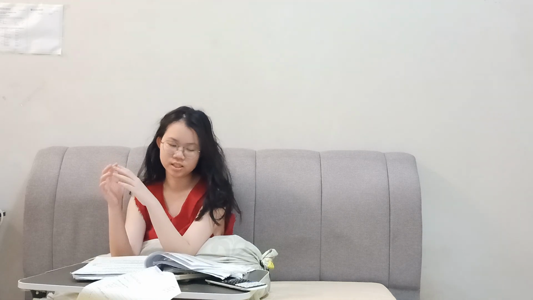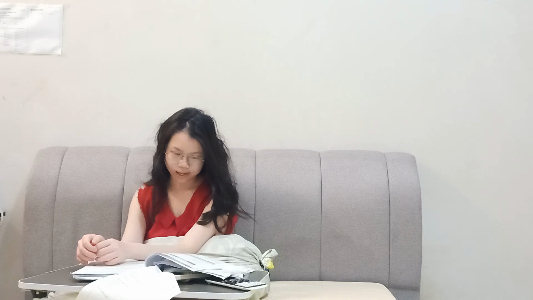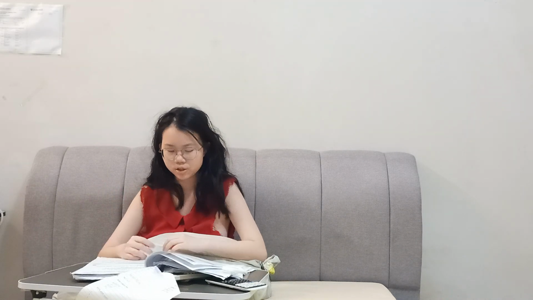Endothermic changes include physical processes like evaporation, boiling, melting, dissolving of some ionic compounds, dissolving of crystalline salts like copper sulfate crystals in water, and photosynthesis and thermal decomposition, like heating of calcium carbonate to form calcium oxide and carbon dioxide, and reaction of sodium hydrogen carbonate with dilute acid.